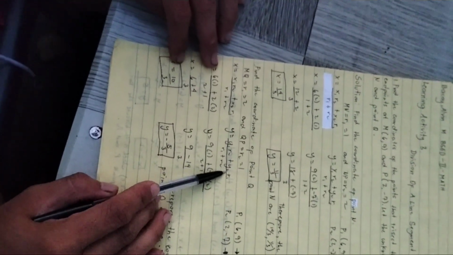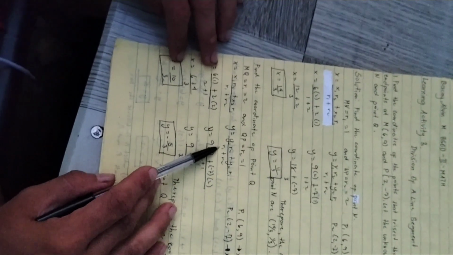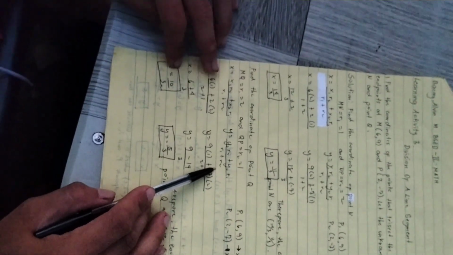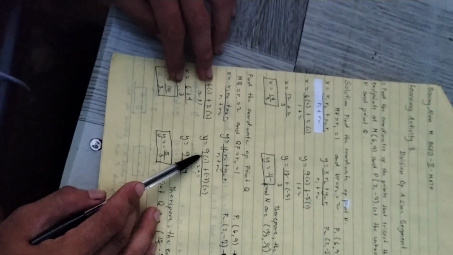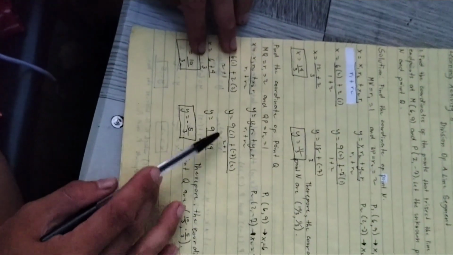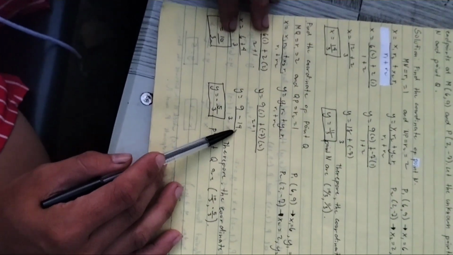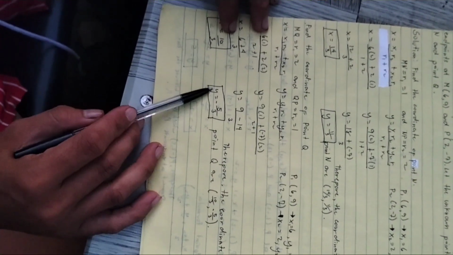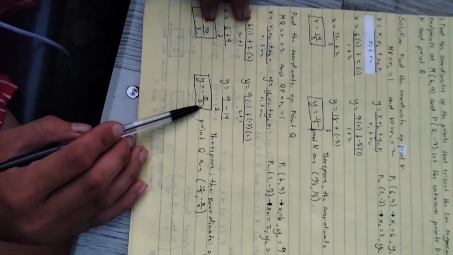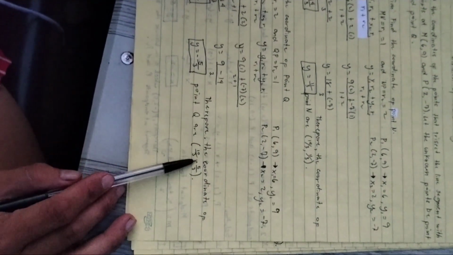plus y sub 2 times r sub 1 over r sub 1 plus r sub 2, and y is equal to 9 times 1 plus negative 7 times 2 over 2 plus 1. Y is equal to 9 minus 14 over 3. And the result is y is equal to negative 5 over 3. Therefore, the coordinates of point Q are 10 over 3 and negative 5 over 3.